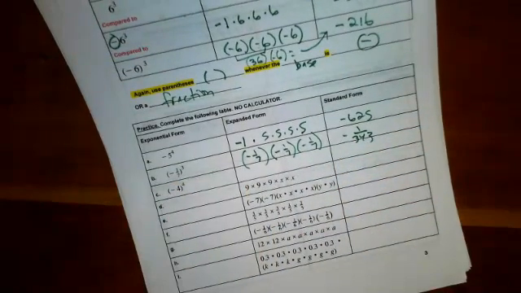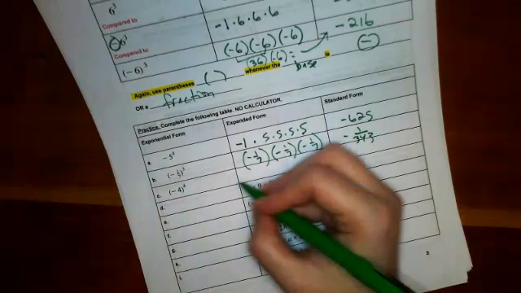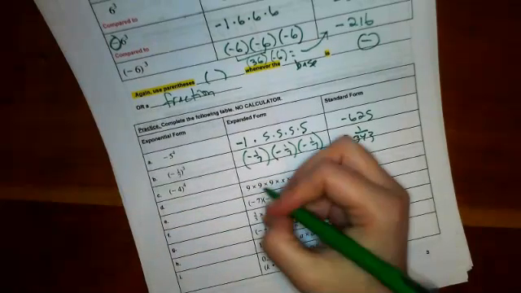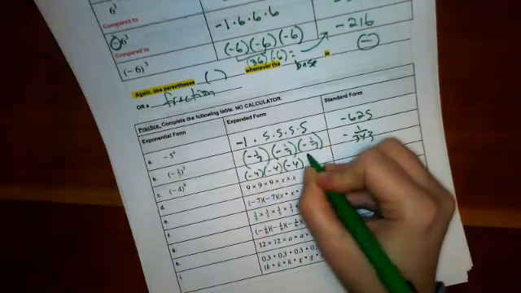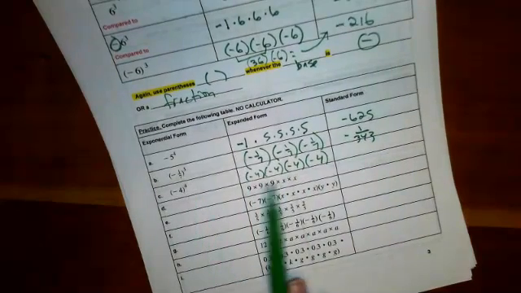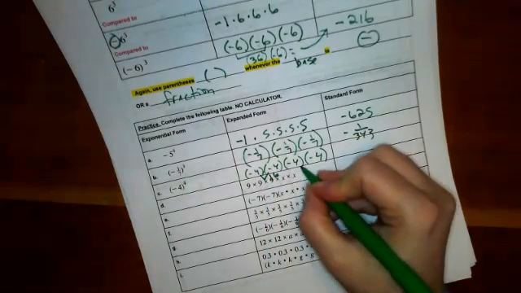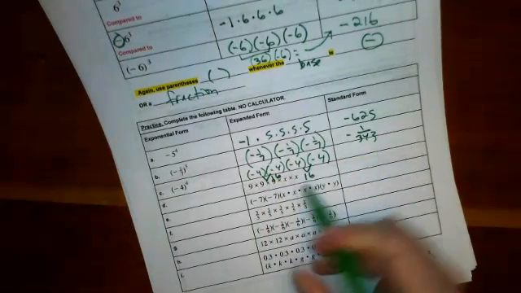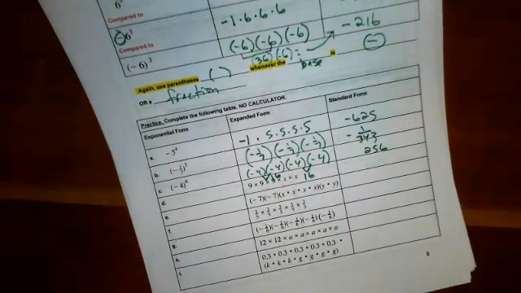Okay? Here we have a negative 4 to the fourth power. It's in parentheses, so that 4 applies to everything inside the parentheses. We've got negative 4 times negative 4 times negative 4 times negative 4. You can think of it like this: it's an even power, so it's going to end up being positive. But if you even want to do it this way, negative 4 times negative 4, 16. Negative 4 times negative 4, 16. 16 times 16, 256. Okay, so that's kind of how we do these types of problems.